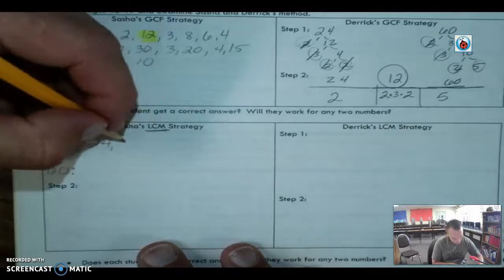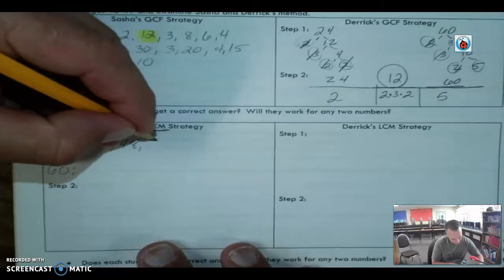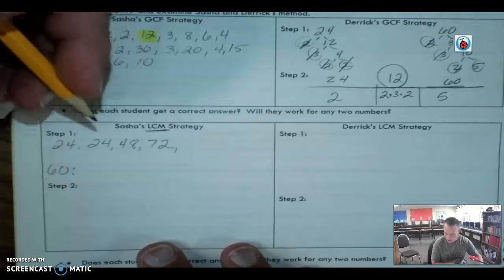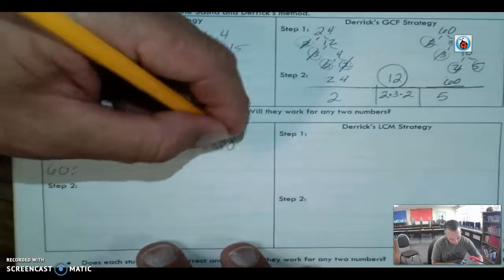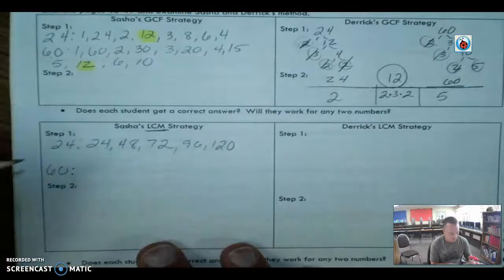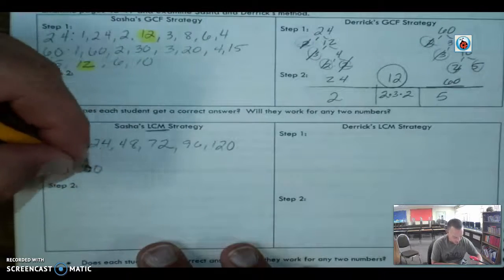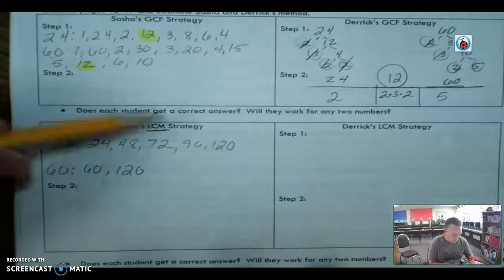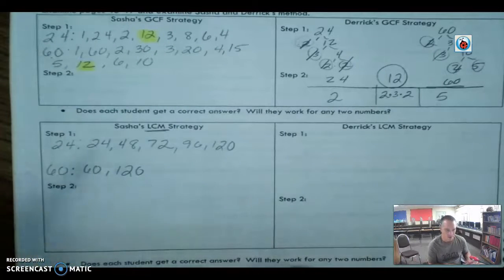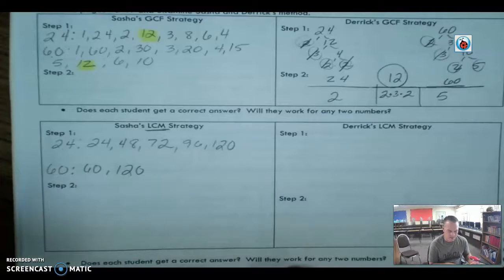24, 48, 72, 96, 120. And I'm hoping that you see 120 right here. So the first one over here is going to be 60, and then 120. This is a little bit more work because you have to know all your multiples. If you have a calculator, you're good to go because you just do 60 times 1, 60 times 2, 60 times 3. That's what I was doing here.